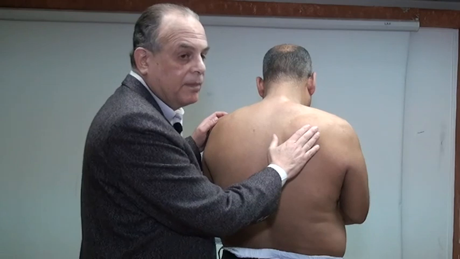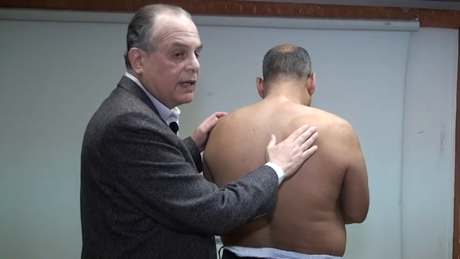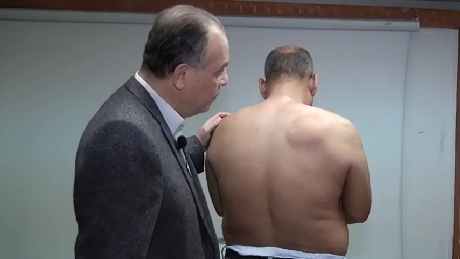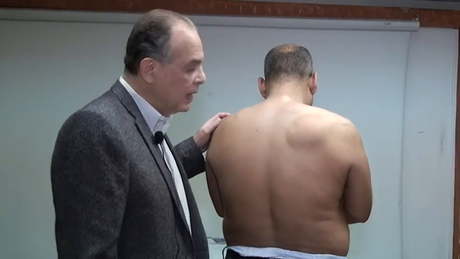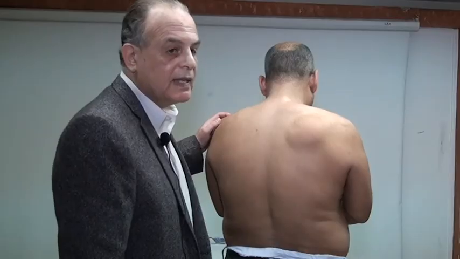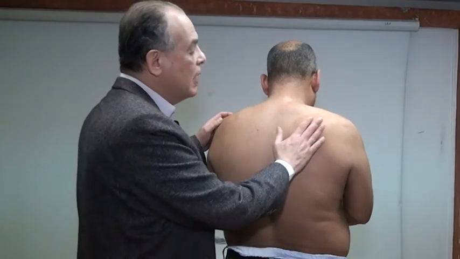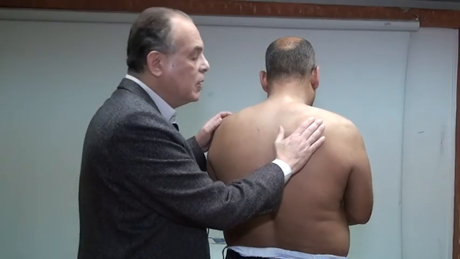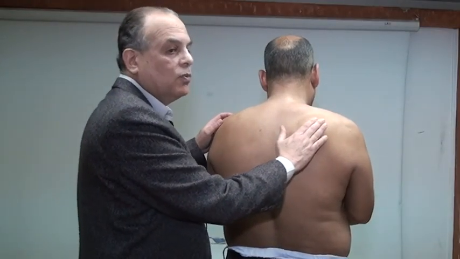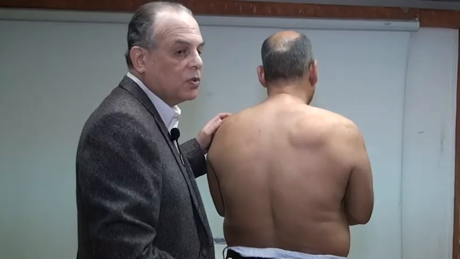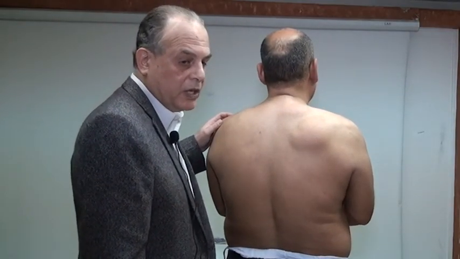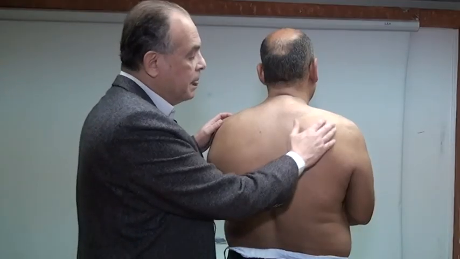Some lipomata have vascular elements, and these are called nevolipoma or hemangiolipoma. In this case, the swelling will be partially compressible. Only the parts which contain the blood will be compressible, and when I remove my hand, it is going to retain its normal shape that we have seen by inspection and felt by palpation.